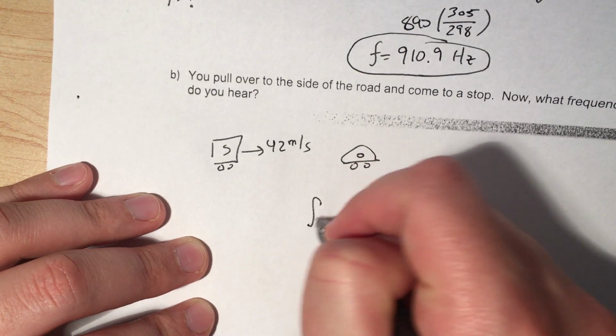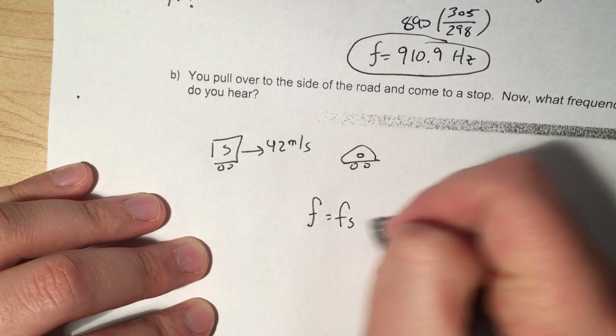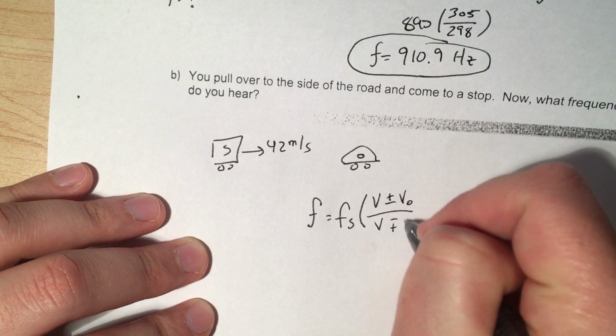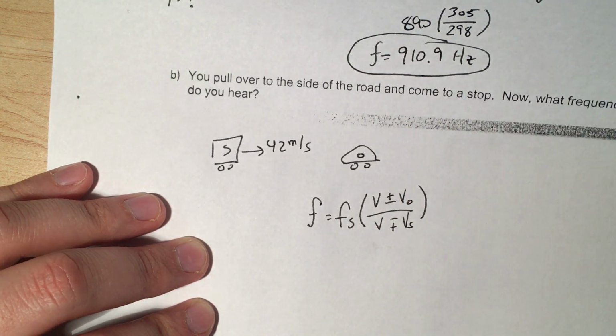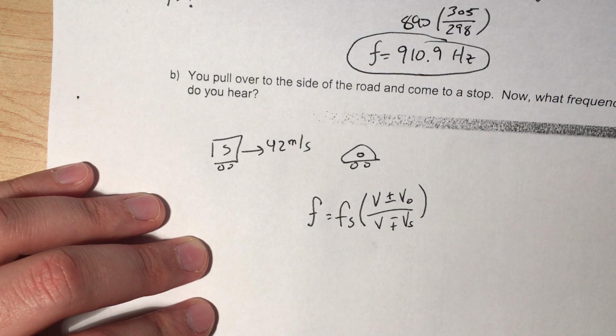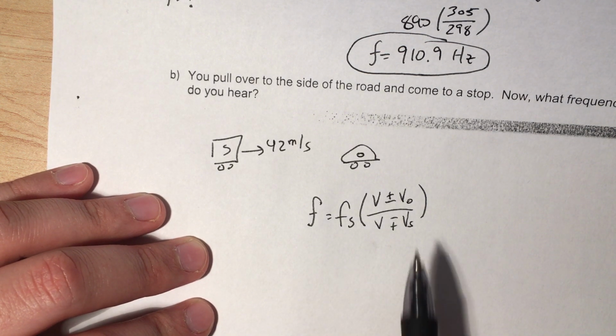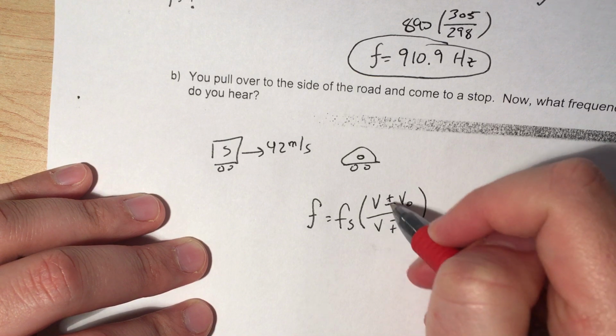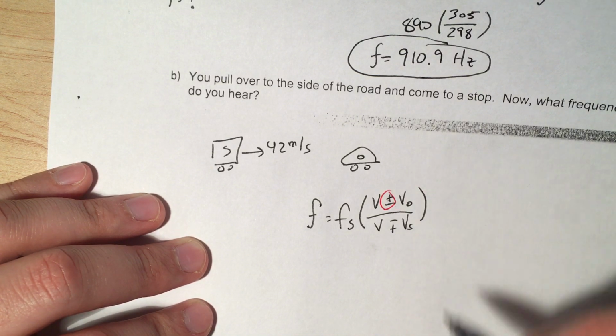So this time when I do F equals Fs, V plus minus VO, V minus plus Vs, some people ask me, well, if the observer is not moving, is that toward or away? Well, it doesn't matter because if you add 0 or you subtract 0, it's the same thing. So you can pick whichever sign you want here. I'm just going to circle the whole thing.